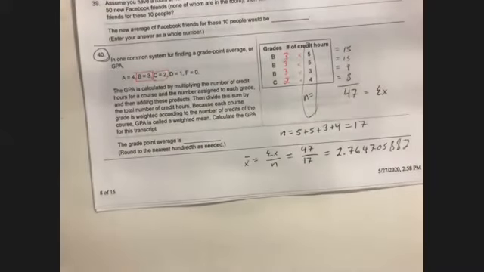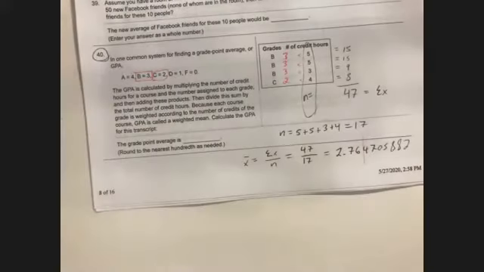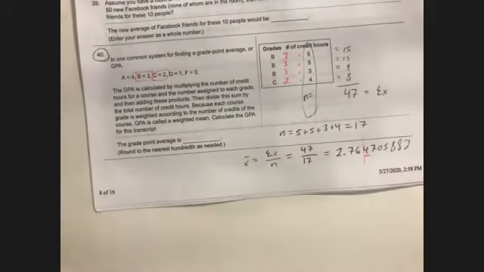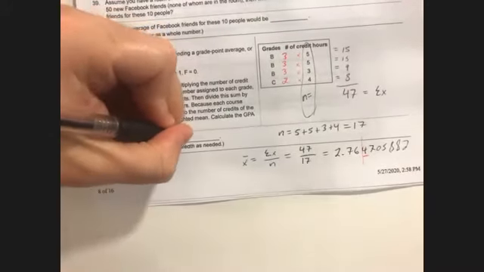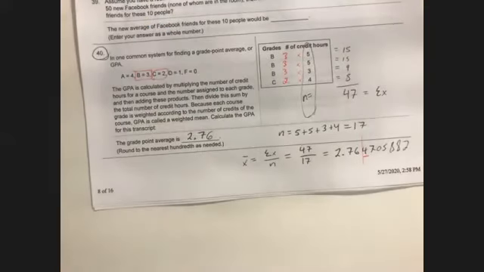So 47 over 17 is 2.76 405, etc. In this example, though, they want the answer rounded to the nearest hundredth. So that means 2 decimal places. So I look at the number in the 3rd decimal place, the 4, and that 4 is smaller than 5, so I forget about it, and I just get 2.76. So that'll be the end of the homework we're going to do. Everything else is very similar to the videos about the notes.